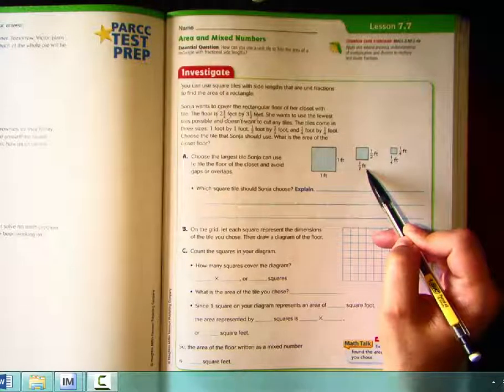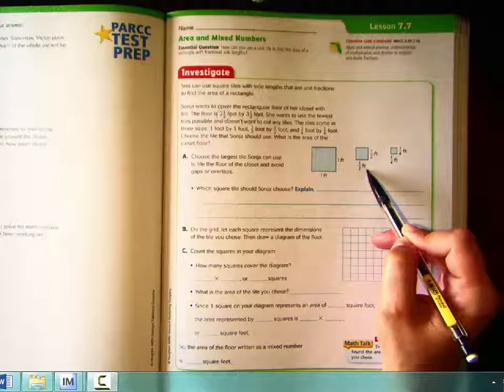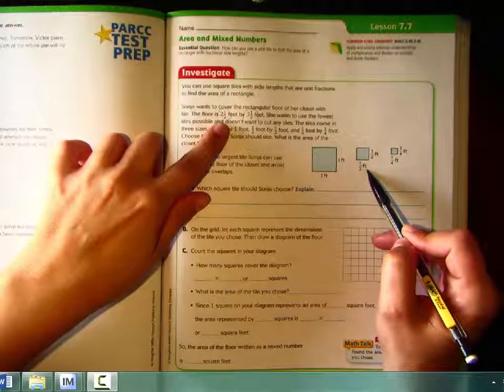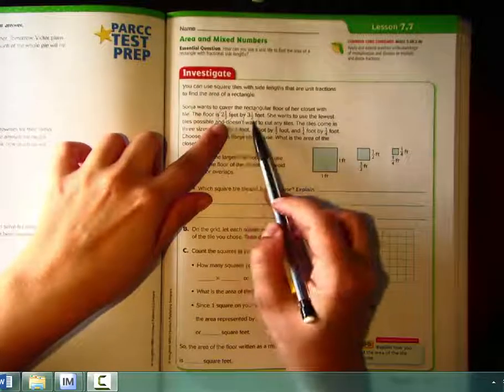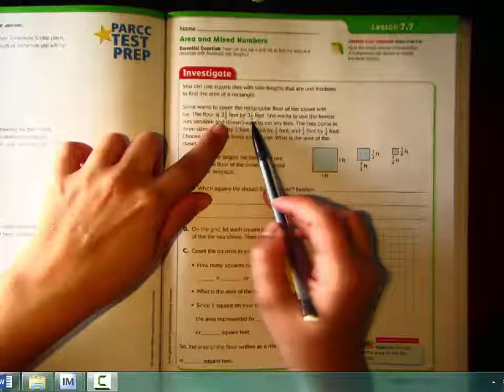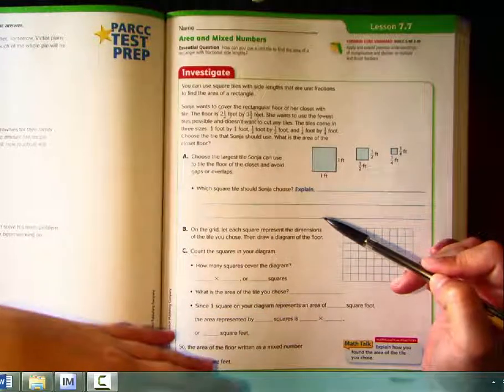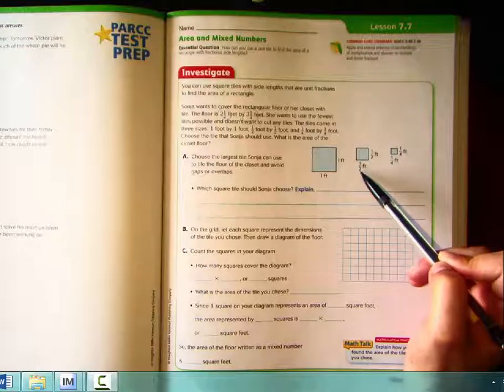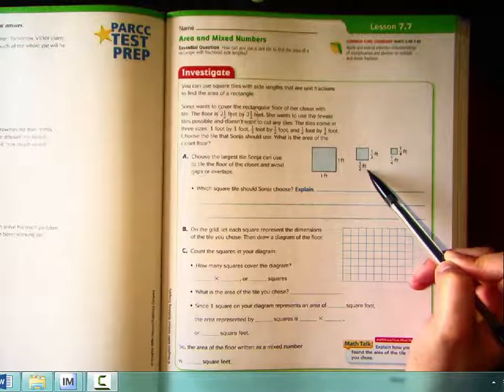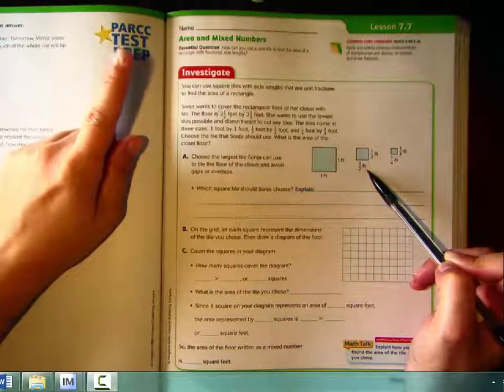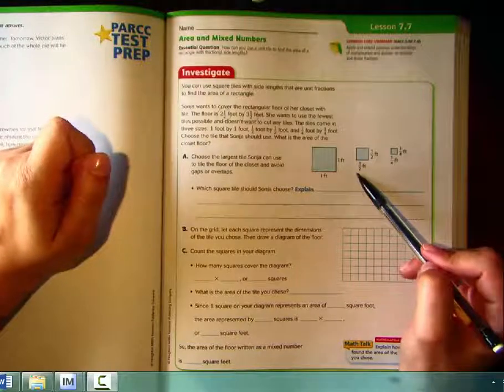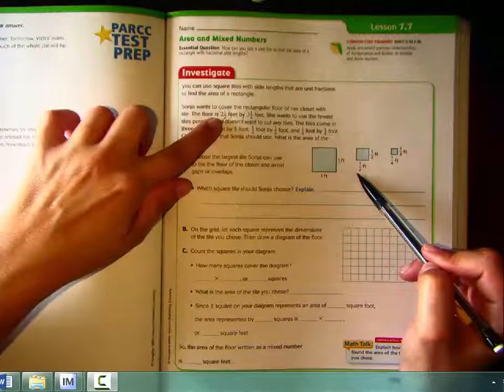Now if I take a look at the 1/2 foot by 1/2 foot, I know I'm dealing with 1/2 feet, right? 2.5 feet, 3.5 feet. So that would make up that difference. And I know that 1/2 plus 1/2 is 1 whole. So if I laid 2 of these next to each other, I'm going to get 1 foot.